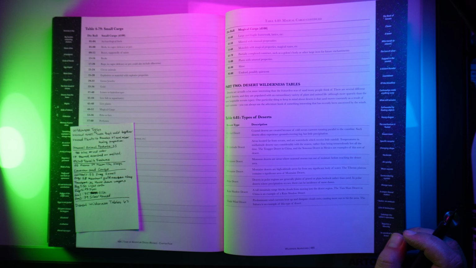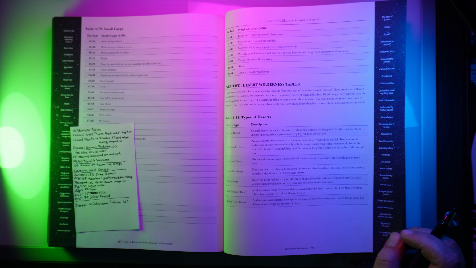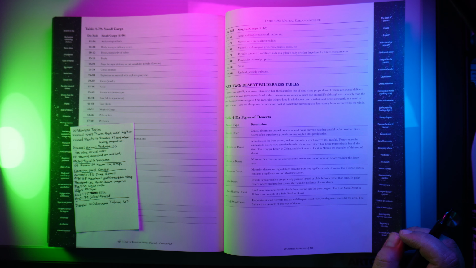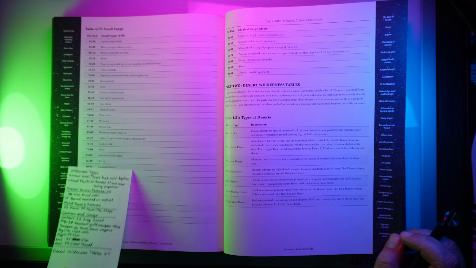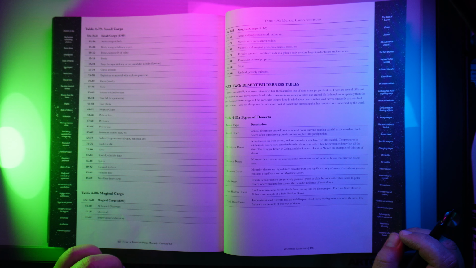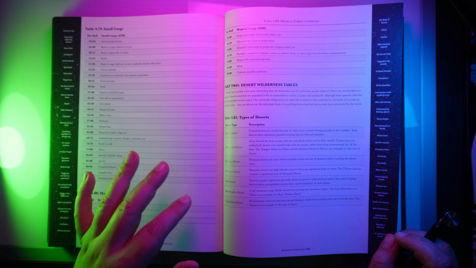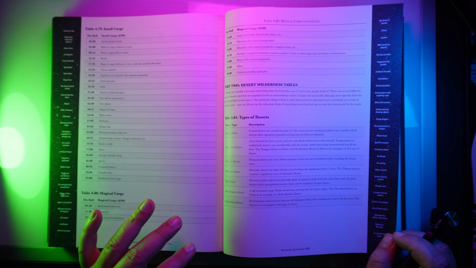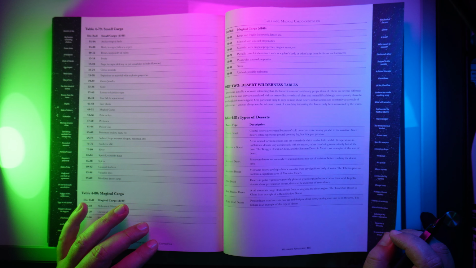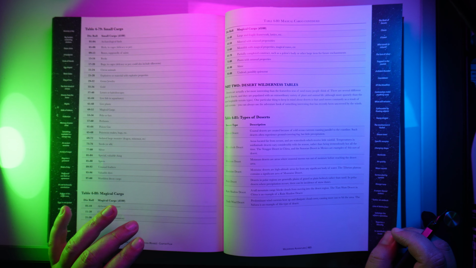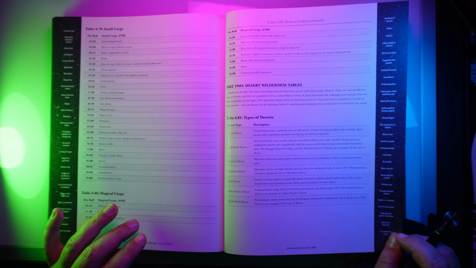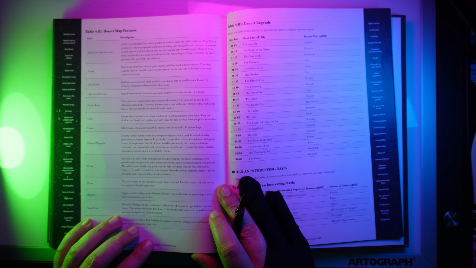Deserts are actually a lot more interesting than the featureless sea of sand many people think of. There are several different types of deserts, and they are populated with an extraordinary variety of plant and animal life, although more sparsely than the more hospitable terrain types. One particular thing to keep in mind about deserts is that the sand moves constantly as a result of wind currents. You can always use the adventure hook of something interesting that has been recently uncovered by the winds. It's funny that they say there are lots of different kinds of deserts, but also if you're using sandy deserts, this is a thing you can use. Because there are lots of deserts that aren't necessarily sandy, right? It's interesting.